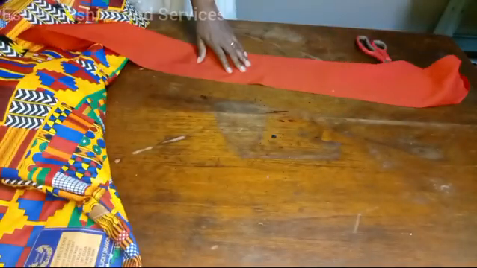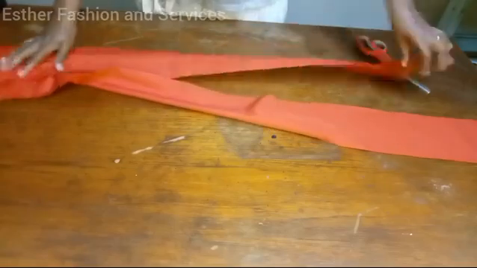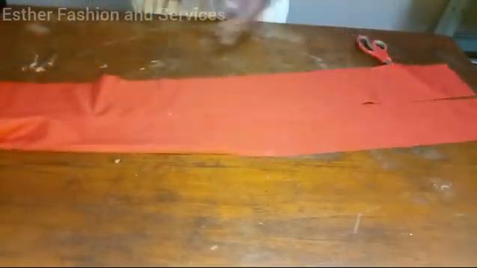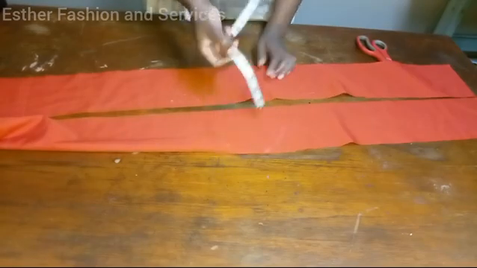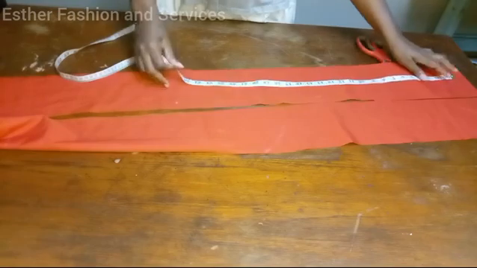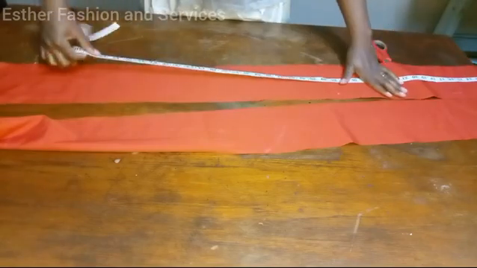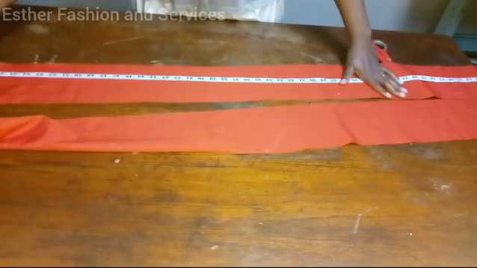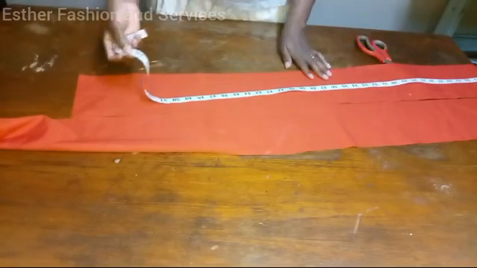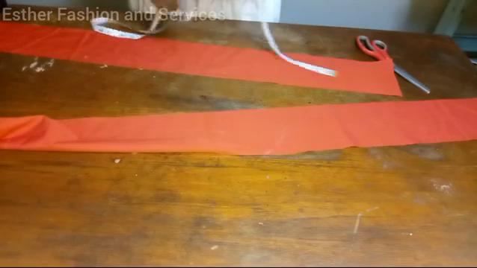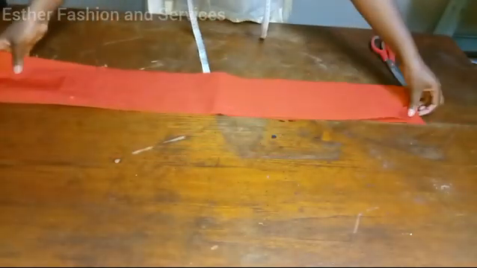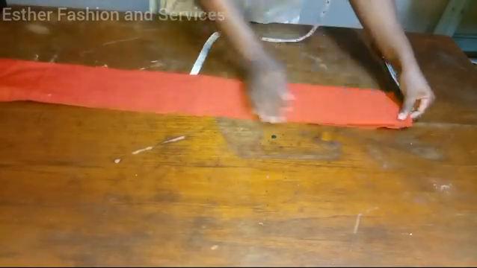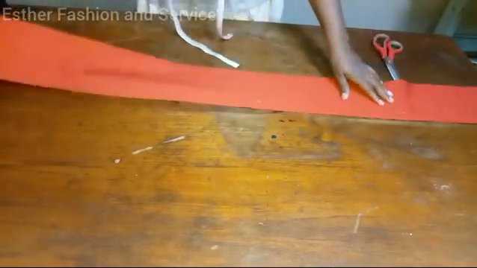This is the collar. I cut 2 pieces of the collar, can you see? This is 2 pieces of the collar. The width is 4 inches, okay? And the length is the length of the neckline, the place where you want your collar to stop. So this is it. What I will be doing next, I will place one piece on top of the other like this. Can you see?